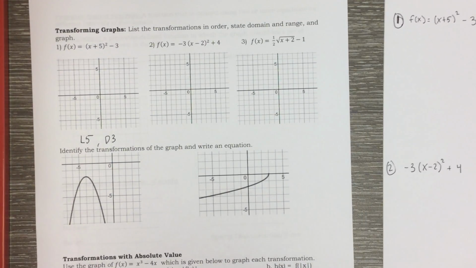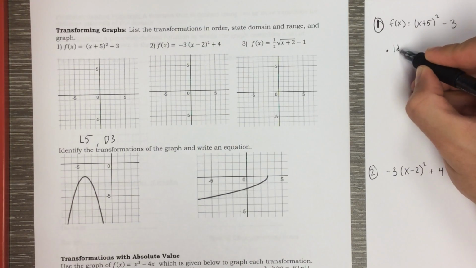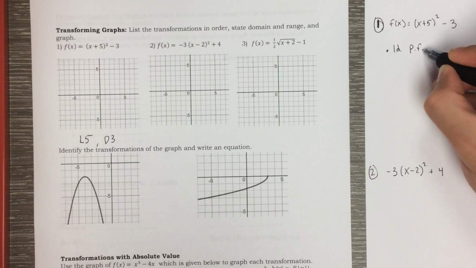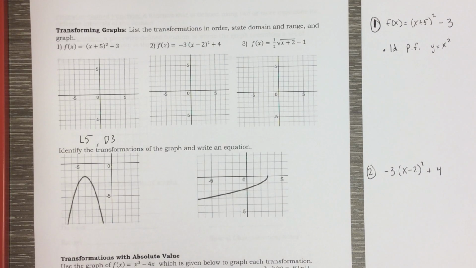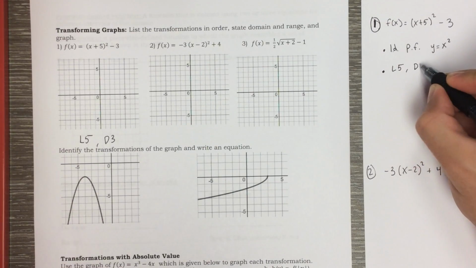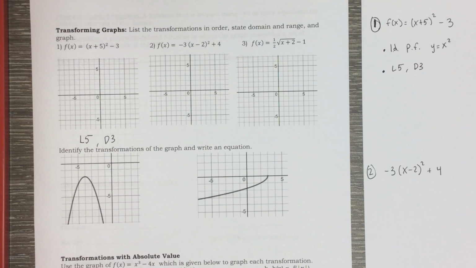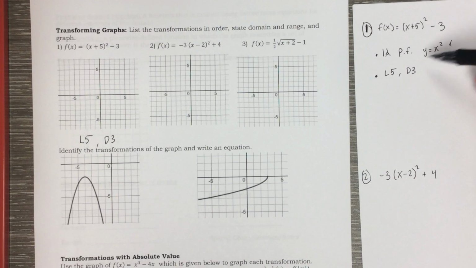And usually when I'm graphing transformations, I will first identify the parent function. So I'll just write down to the side, or at least in my head, say, okay, the parent function for this thing is x squared. And then the second thing I would do is list my transformations in order, so left 5, down 3. And with this, we can graph. We know what the function looks like originally because we know what x squared looks like. And I can take that original function, move it according to the transformations, and then be done.